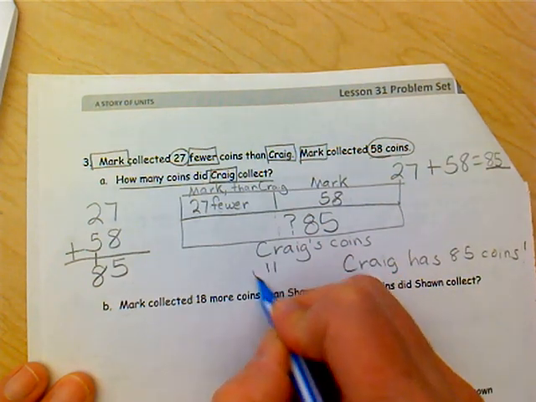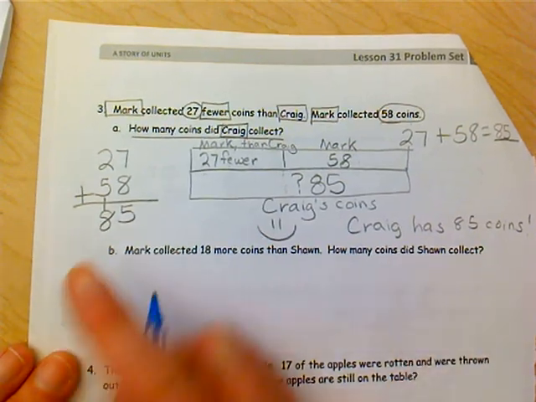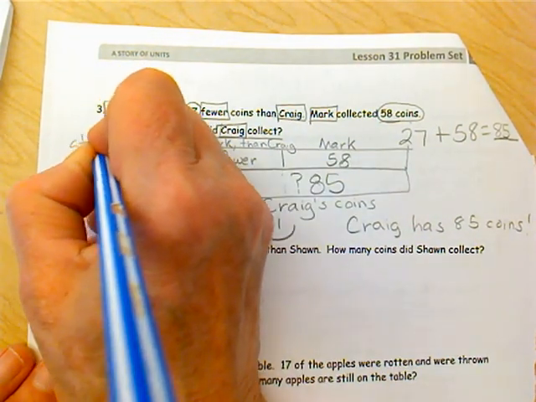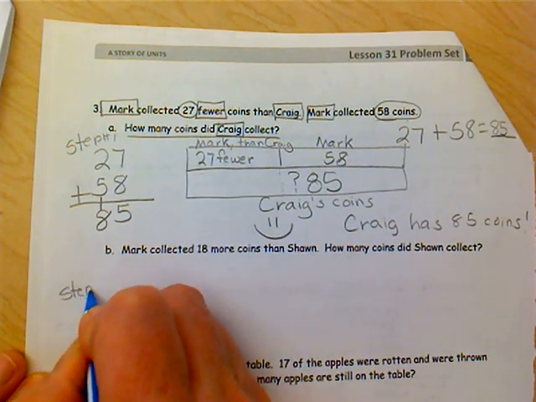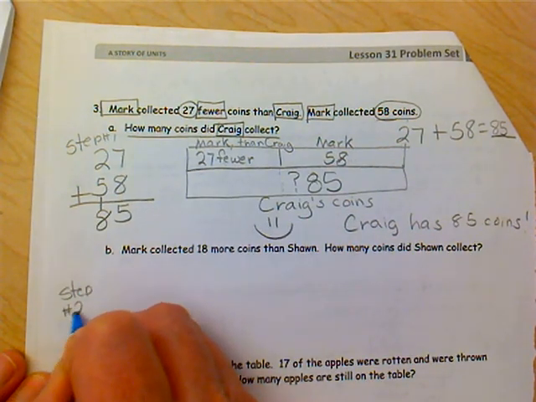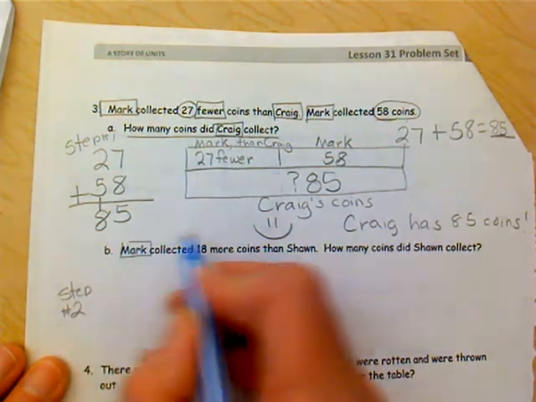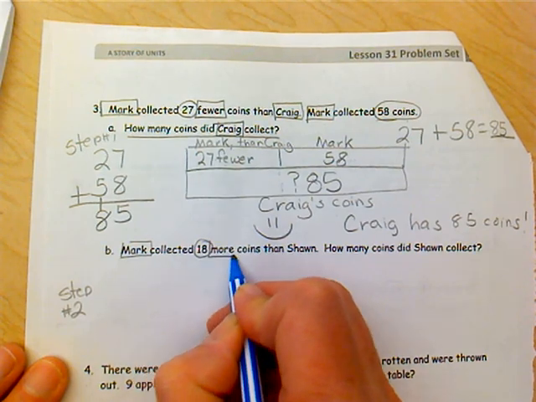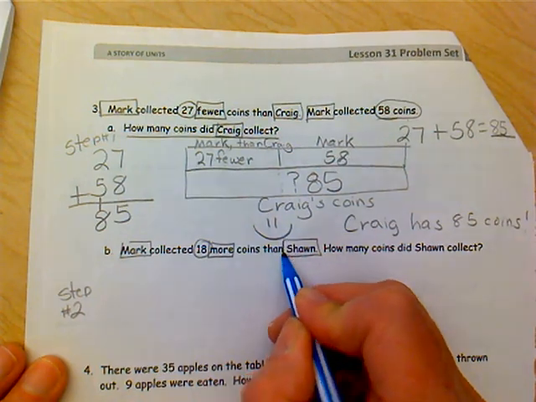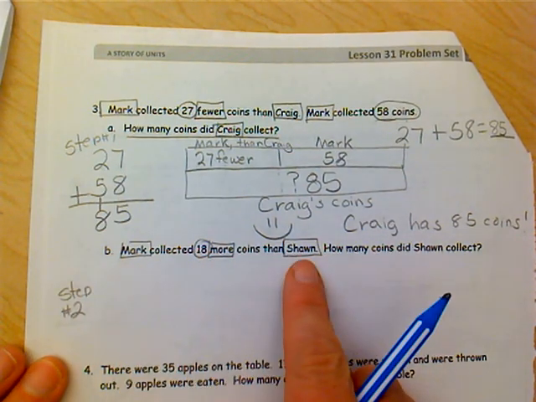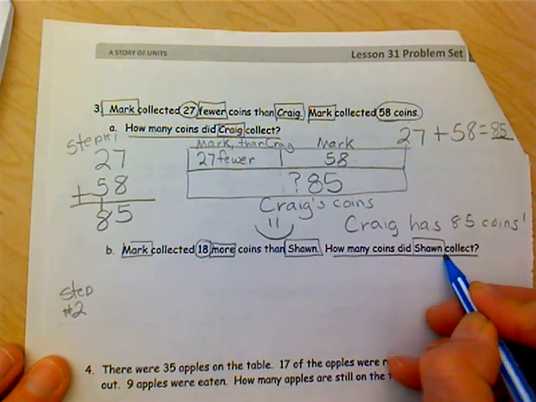How'd you do? Are you happy? I hope so. I hope you're getting stronger and stronger at being able to do these kinds of word problems. This was step number 1. And now part B is going to be step number 2 when we have a 2-step problem. So Mark collected, here's Mark, he collected 18 more coins than a new person, which is Sean. So Mark collected 18 more coins than Sean. How many coins did Sean collect?